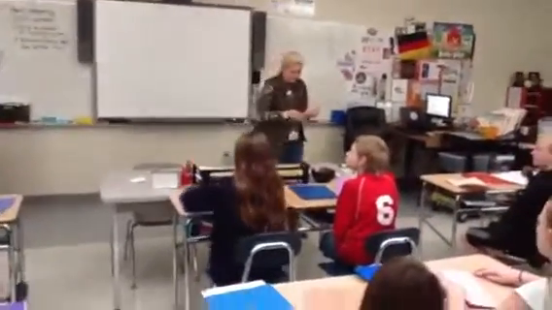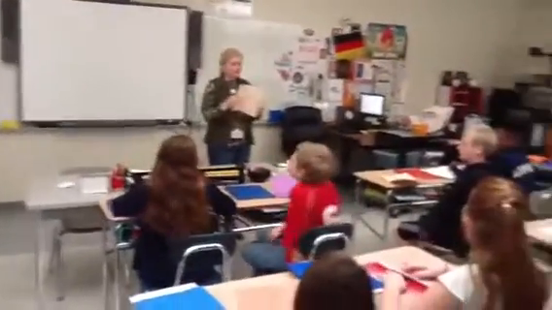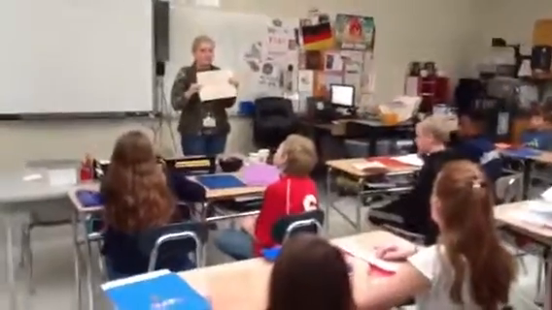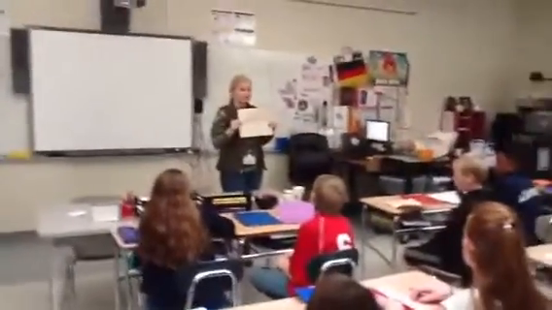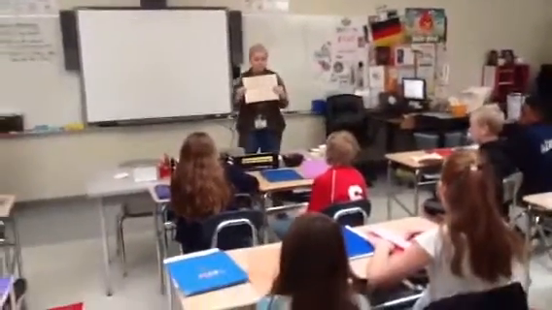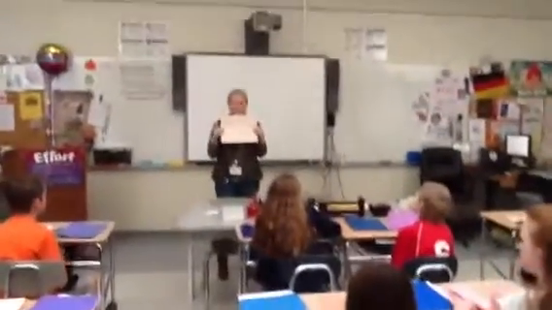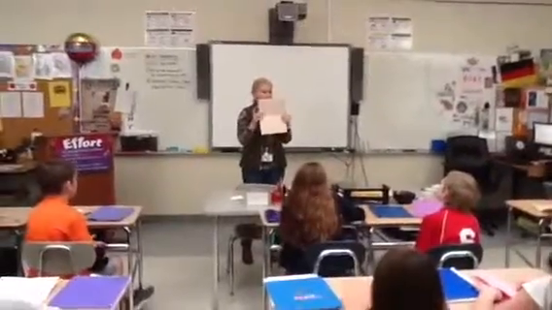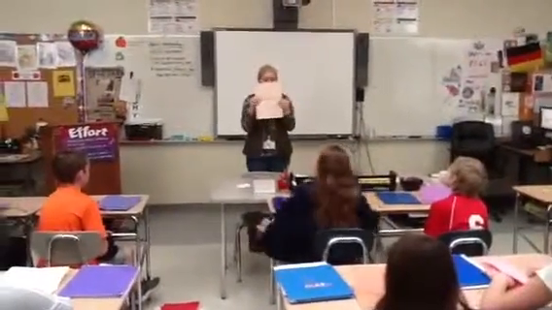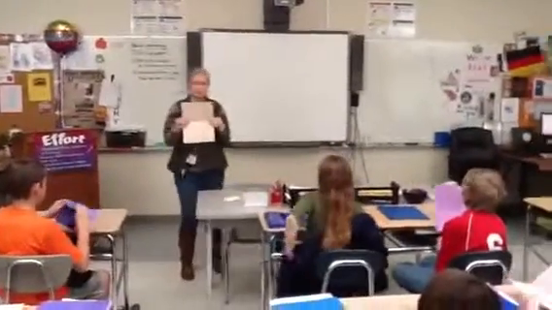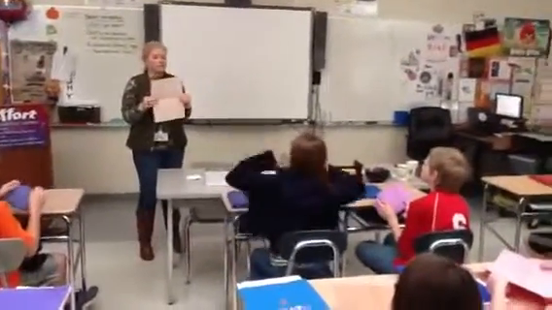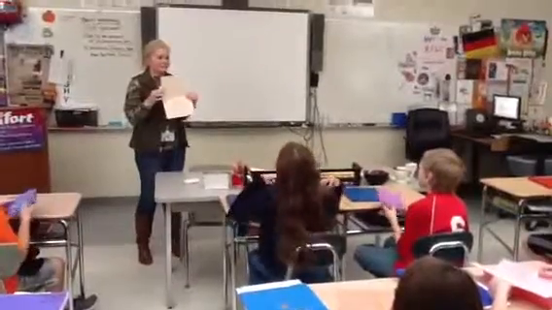Alright, so now we have just done the division problem, 1/2 divided by 2. Does everybody see that? So we cut it into halves, and now we fold it into halves again, and we have 4. So now I want you to fold your paper so that the fourths are split into 2 parts.